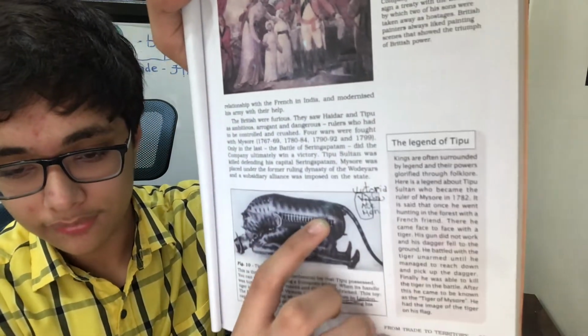So the third thing they might ask you is, what was the mechanism? How did this toy work? Every time you pulled the tail of this tiger, the tiger roars while the British soldier shrieks. So a sound mechanism was installed in it. Those are all the details about Tippu's toy tiger.